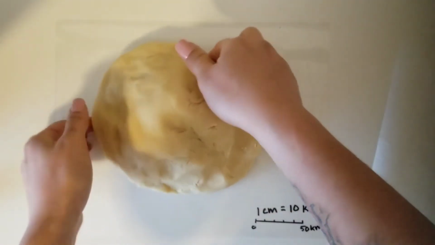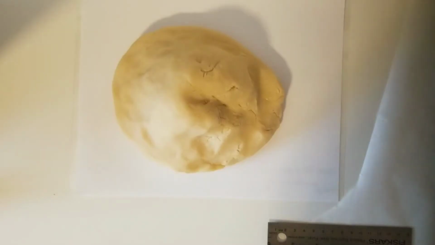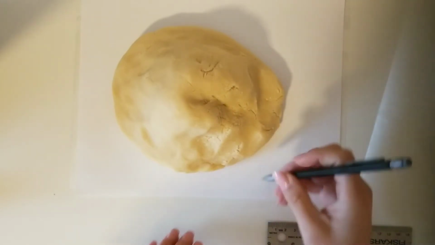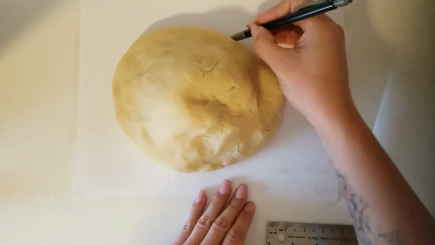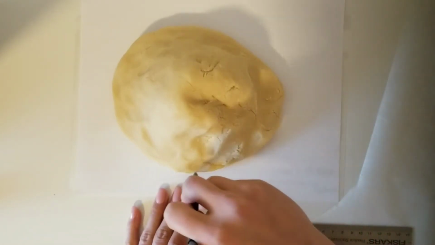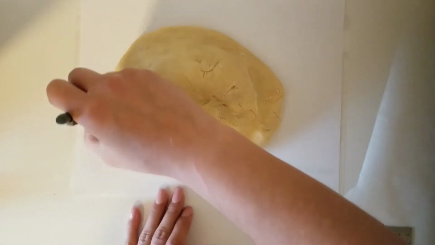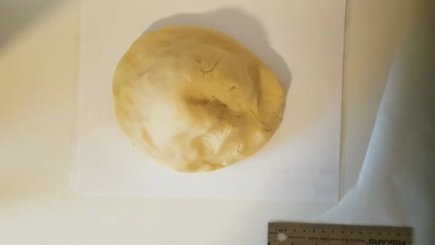I'm going to place it right there, and then I'm actually going to trace it. I'm going to trace the mountain on a piece of white paper because I would like to eat this cookie dough as a cookie later. So I'm going to trace the base of the cookie, and again using pencil so I don't get marker on it. Okay, and there's the base of the mountain.